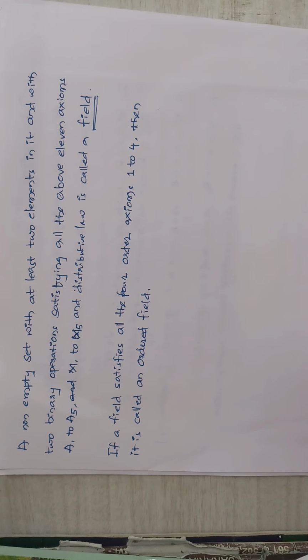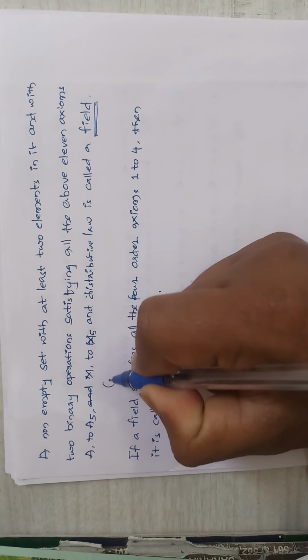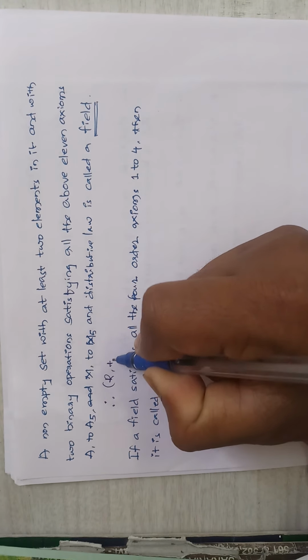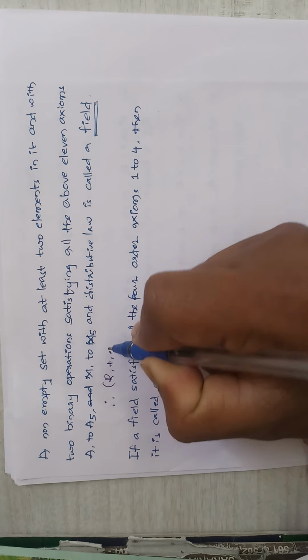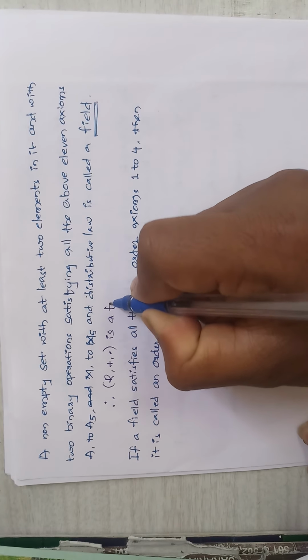So your R, plus, dot becomes a field. We can call therefore R with plus and dot, that is multiplication, a field.